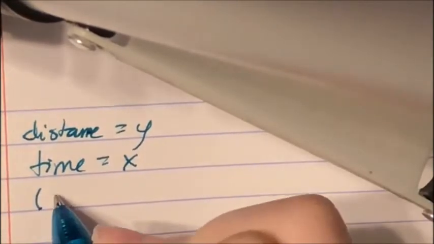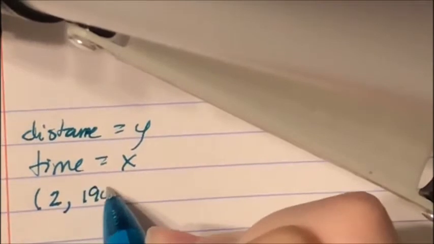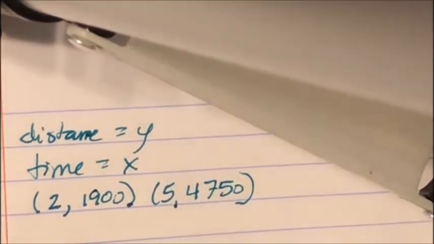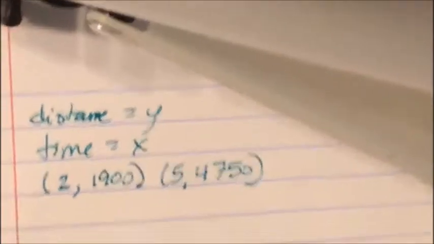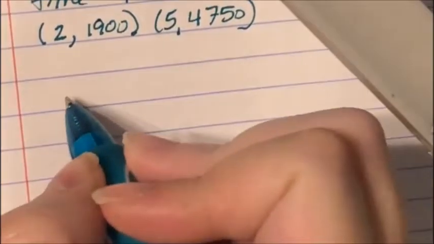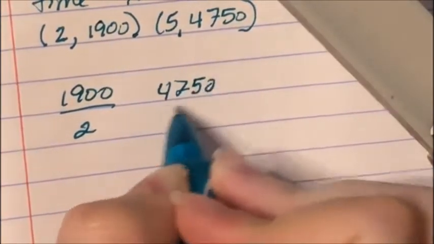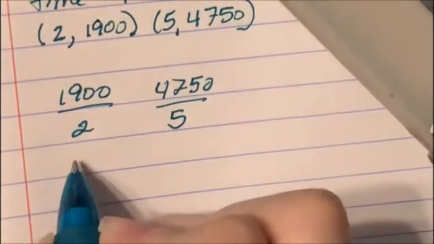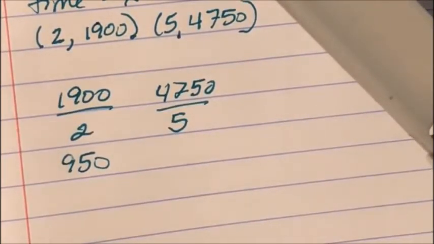At 2 minutes, he went 1,900, and at 5 minutes, he went 4,750. So I can take those numbers and divide them. I'm going to take 1,900 divided by 2, and 4,750 divided by 5, and I should get the same answer. 1,900 divided by 2 gives me 950. 4,750 divided by 5 also gives me 950.